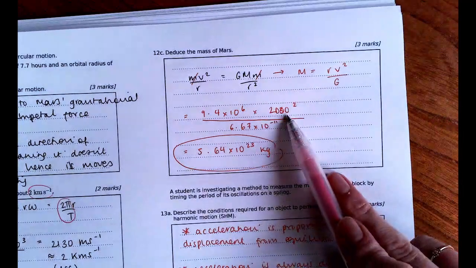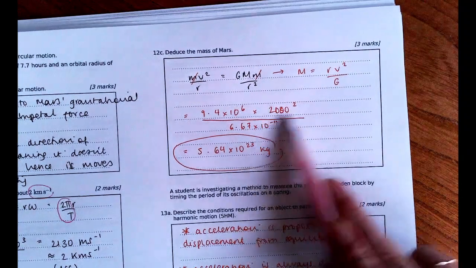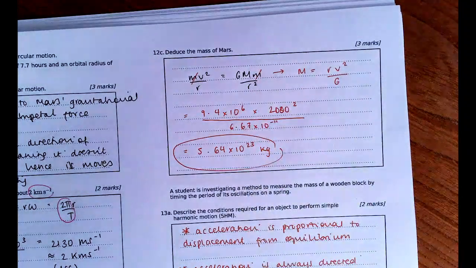Again, this is why it's helpful to have put it into meters per second for v, so that you don't mess up and put 2 here. Okay.